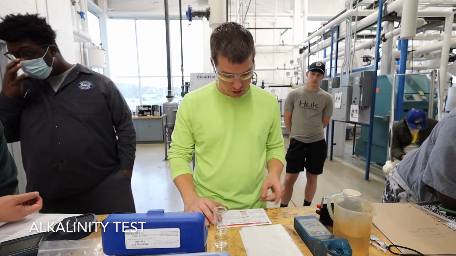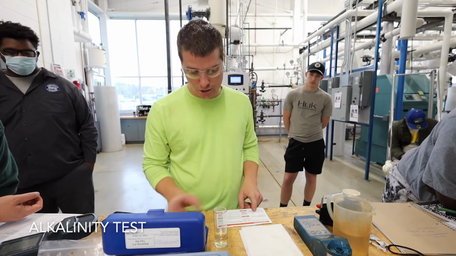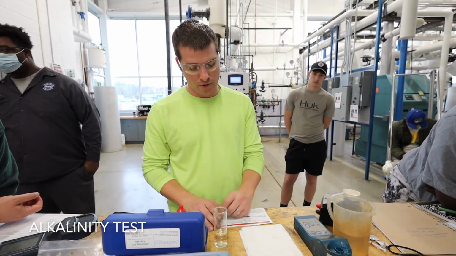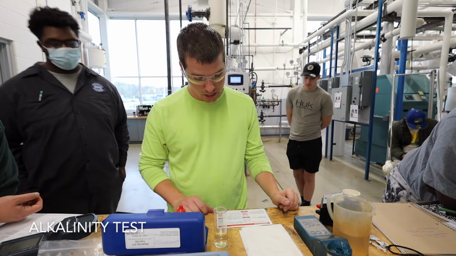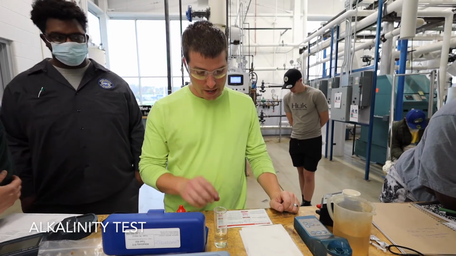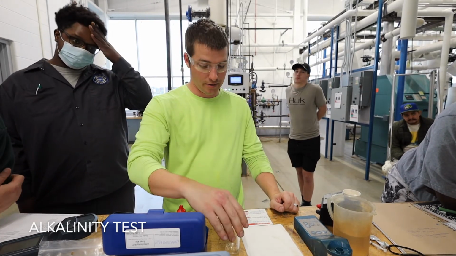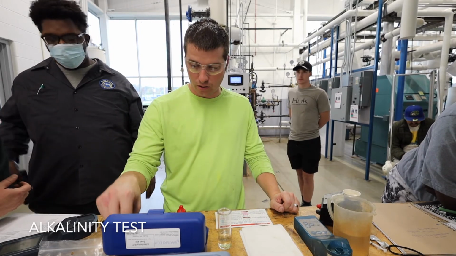So this is where it gets a little tricky. Step 3, we just determined our P alkalinity. So you would write that down and say we have 200 on your sheet. Now we go to step 4. We do not dump this, we continue on. Add 3 drops of total alkalinity indicator.